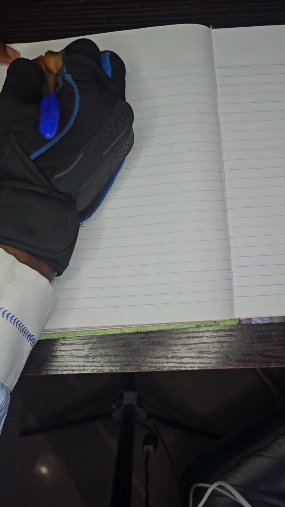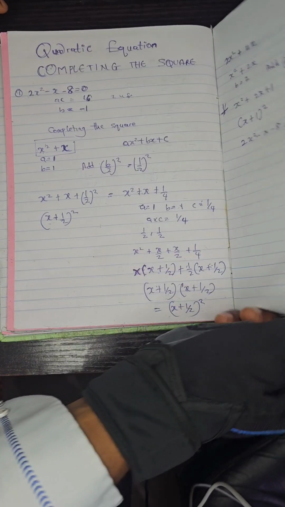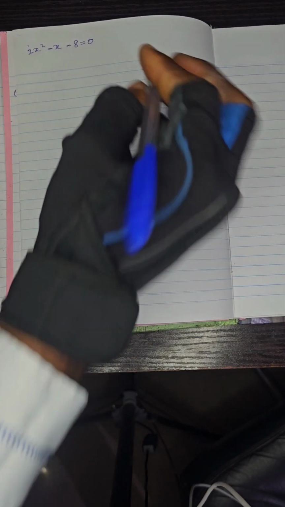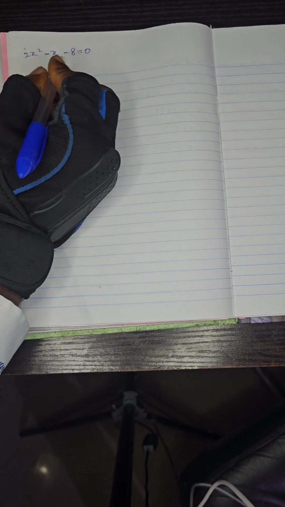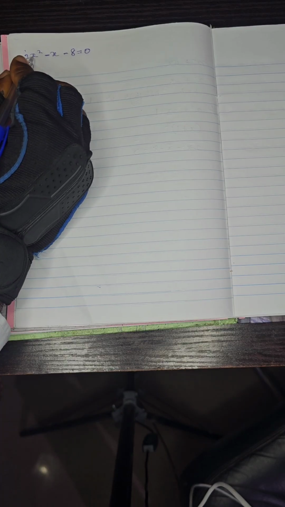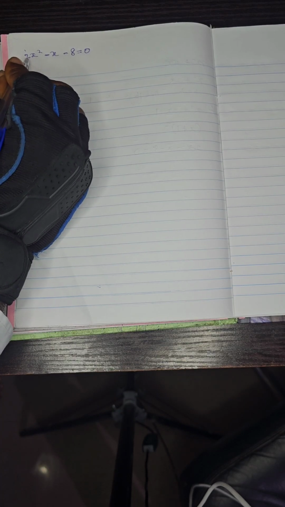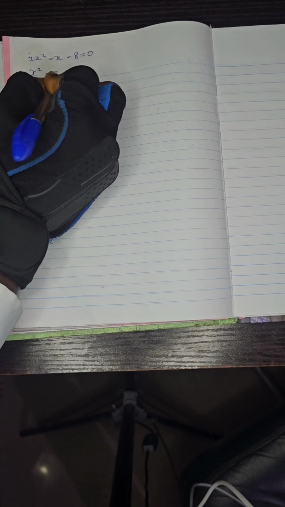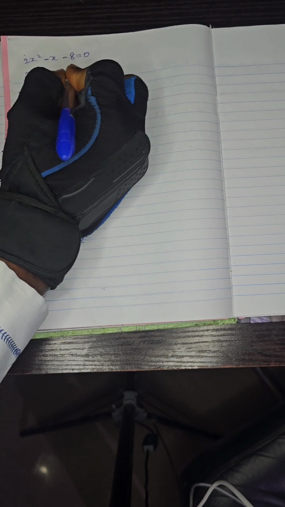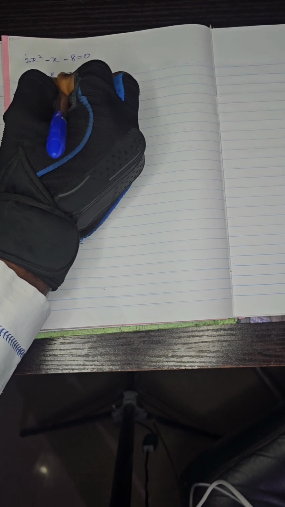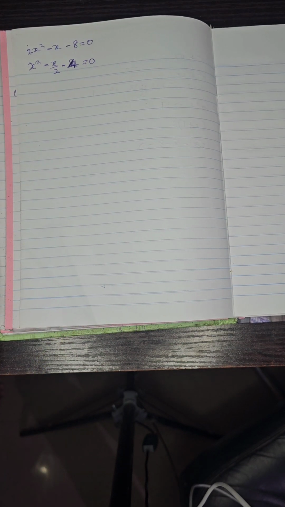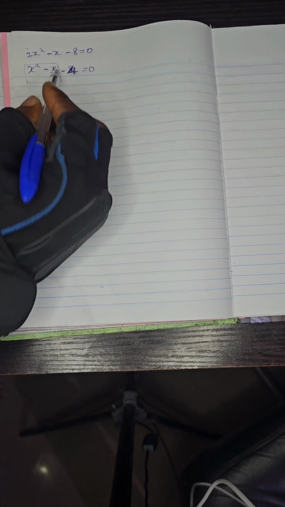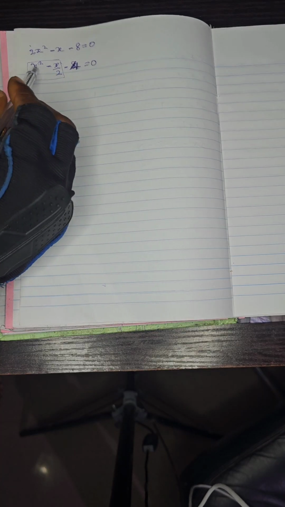2x squared minus x minus 8 is equal to 0. Because we are solving by the completing the square method, we are going to make sure that the value of a is 1. So we divide all of this by 2. So we have x squared minus x over 2 minus, 8 over 2 is 4, equal to 0. Now when we solve by completing the square, what we target is x squared and x.